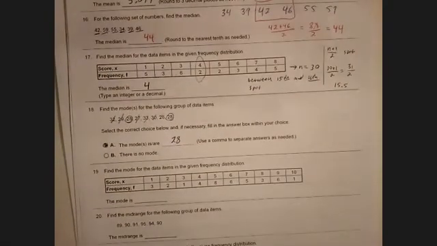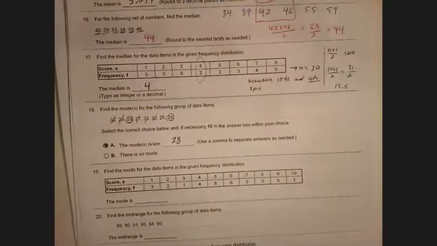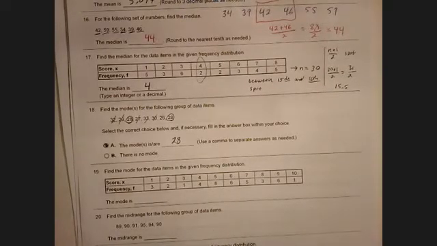In this course, it's going to be pretty obvious what's the mode. Probably something like this, the only thing that shows up twice or more. If nothing shows up extra, it would be no mode.